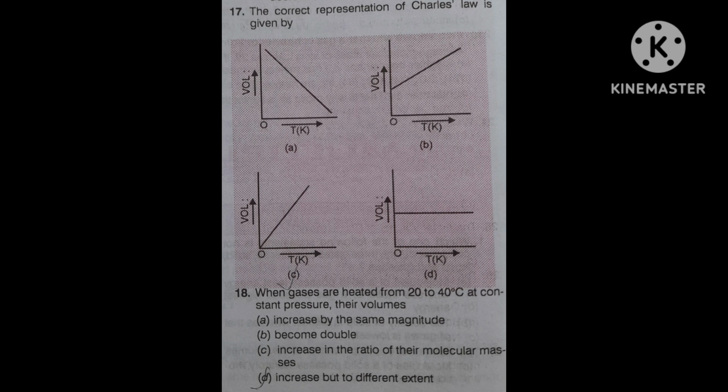You have to tell the relation between Boyle's law and Charles' law. First option is P1 upon P2 is equal to T1 upon T2. Second, PV is equal to K. Third, P2 upon P1 is equal to V1 upon V2. Fourth, V2 upon V1 is equal to P1 upon P2 into T2 upon T1.